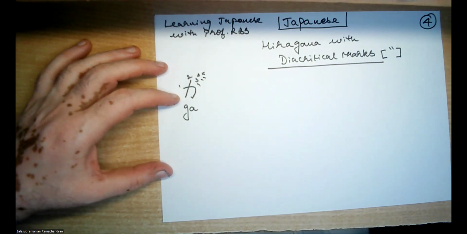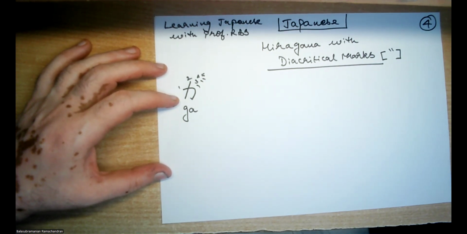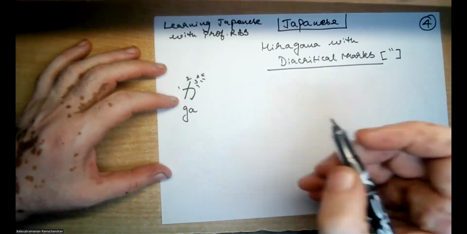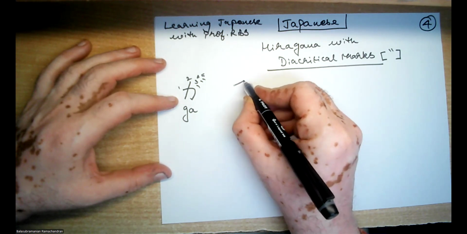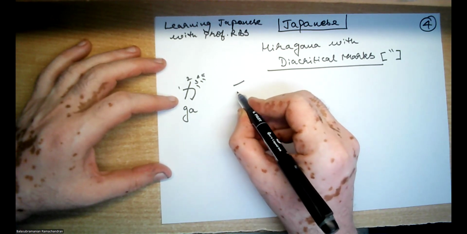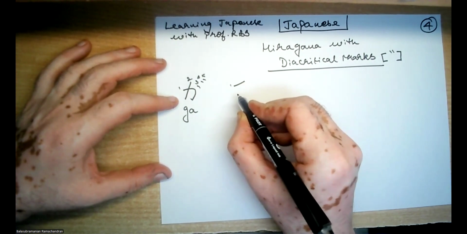Okay. Now let us go to the next one. Ka, ki. Obviously, we're going to go to gi. So let us first write ki first. So you have stroke 1. And then parallel to that, you have stroke 2.